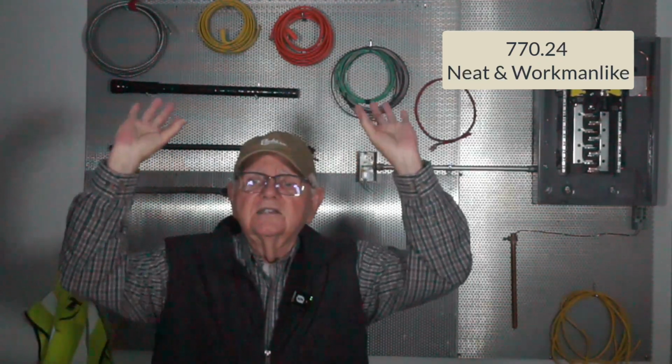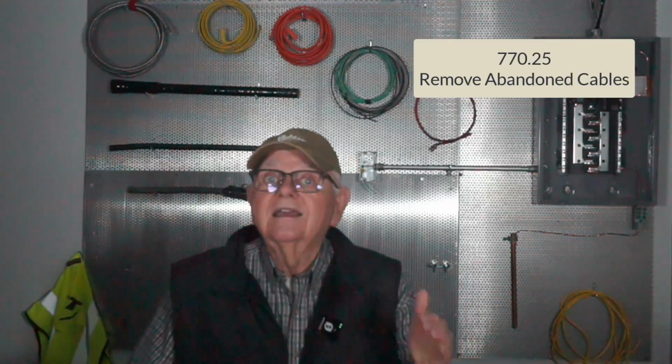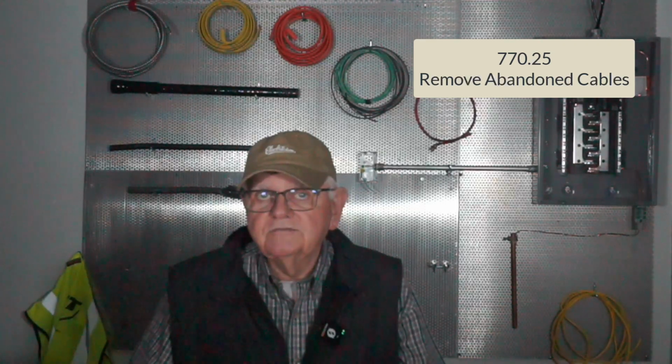One thing is that we have to be able to allow access to our suspended ceilings. If I walk in and I push up that suspended ceiling, I want to have enough room to move that ceiling tile out of the way, get up on my ladder, get up there and do some work if I need to. I don't want that fiber optic cable right down on top of that suspended ceiling. And it gives some other details in 770.24. 770.25 says I have to remove abandoned cables or tag them for future use.